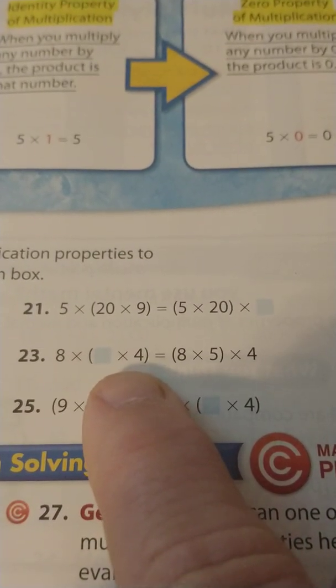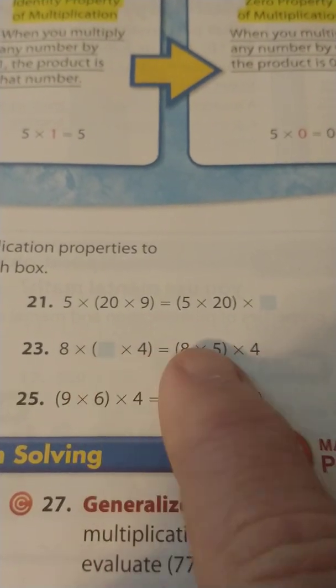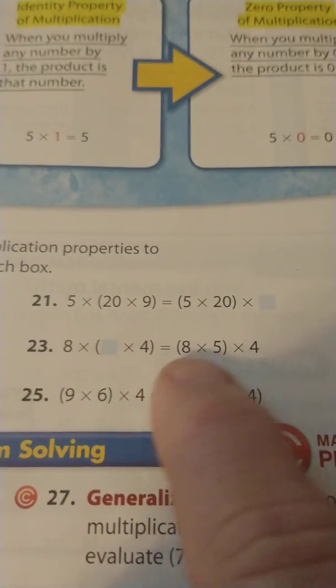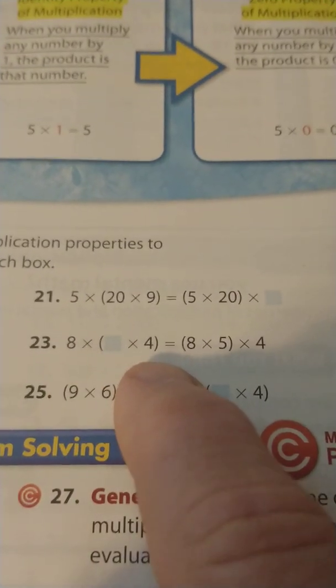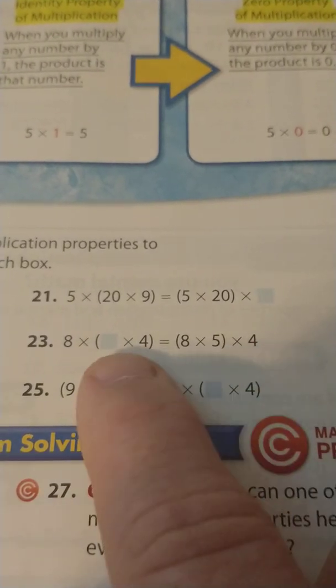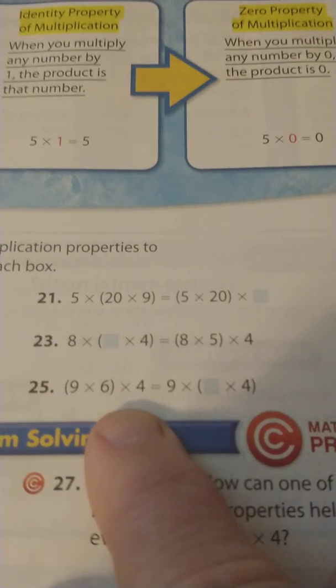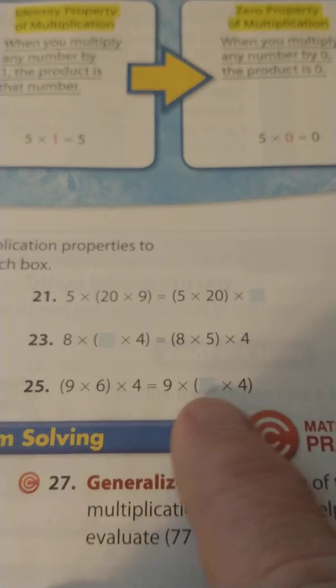23, 8 times blank times 4, 8 times 5 times 4. Oh, okay, well, figuring out the missing number is simple. It's 8, 5, and 4, and over here it's 8, 5, and 4. And then what did they do? They moved the butt around. It's the associative property.